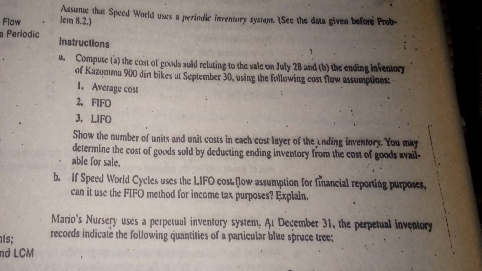Now the second question is, assume that Speedwell uses a periodic inventory system, and the same data, we are using the same data which we have used for the previous question. Instructions are: compute the cost of goods sold related to sale on July 28 and the ending inventory of Kazuma 900 by September 30 using the following cost flow assumptions: average cost, FIFO, LIFO. Show the number of units and unit cost in each cost layer of the ending inventory. You may determine the cost of goods sold by deducting ending inventory from the cost of goods available for sale.